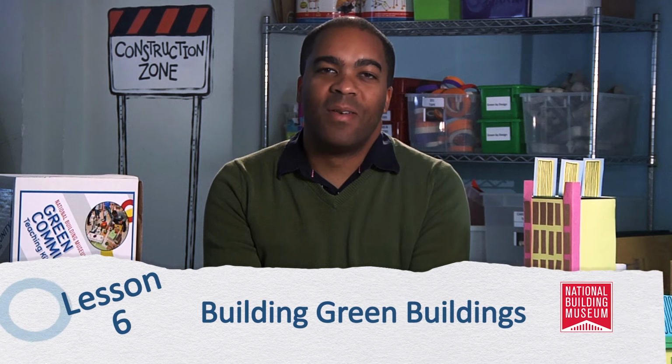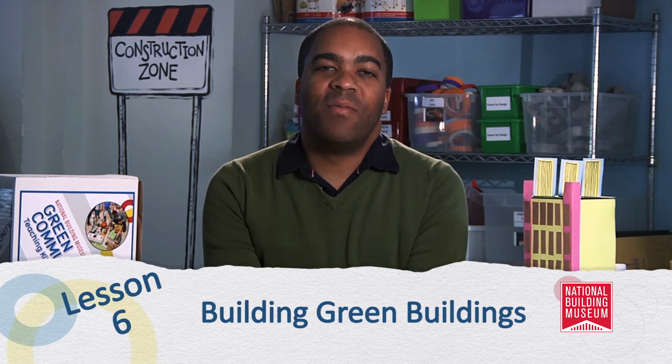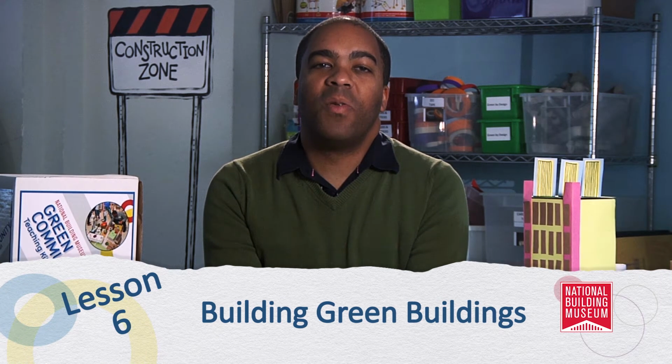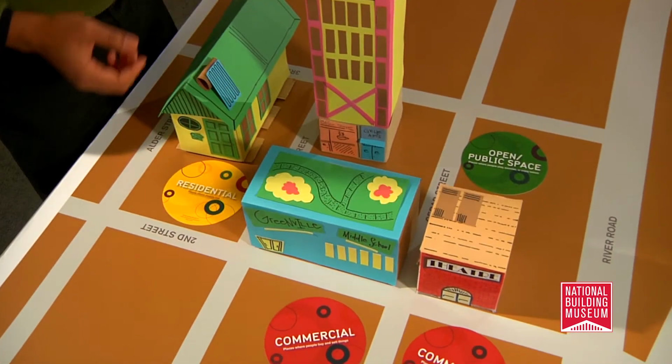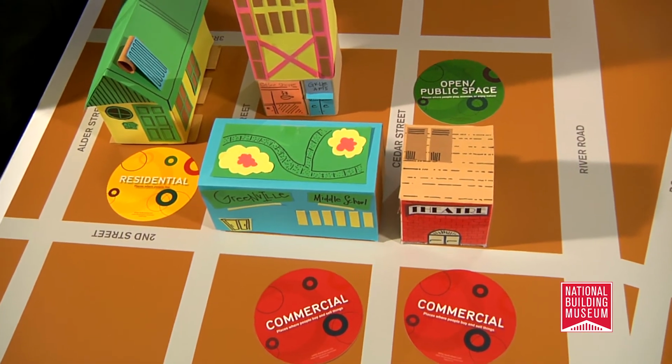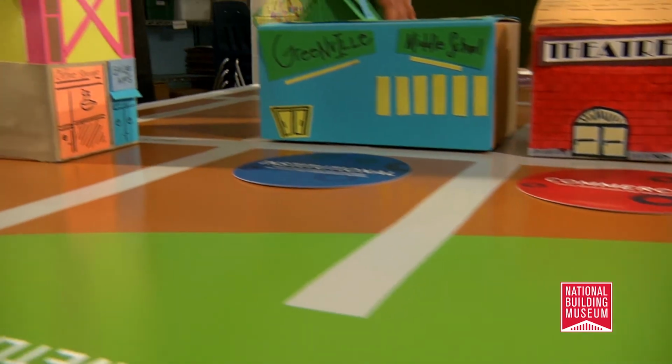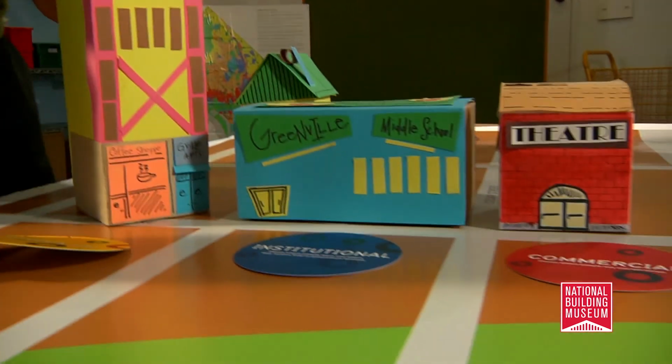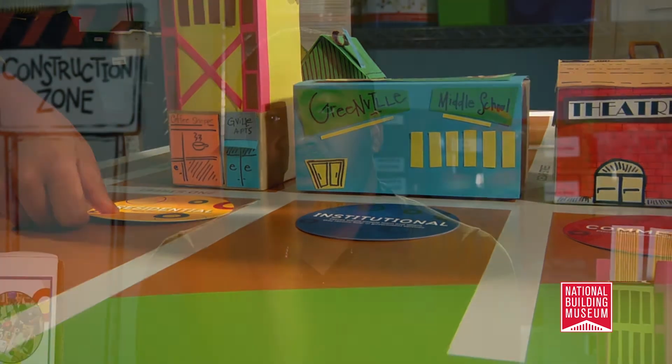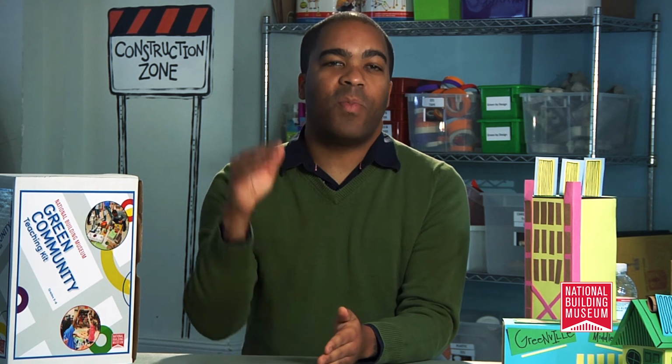Lesson 6 is fun. It builds on the foundation laid in Lesson 5 as the students begin to build what will become the new city of Greenville. They need to consider how citizens of Greenville will use each structure, what materials will be part of each structure's design, and how the geography and climate will affect the design. They can even decide if it's appropriate to consider combining multiple uses in the same building, such as constructing a building with residential units on the upper floors and commercial spaces on the ground floor.